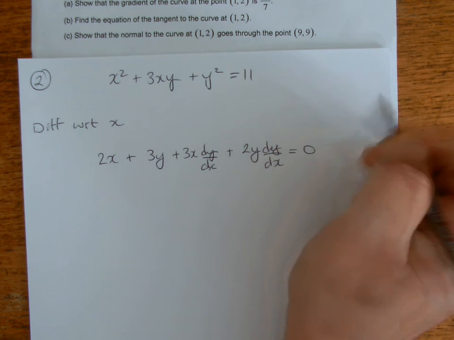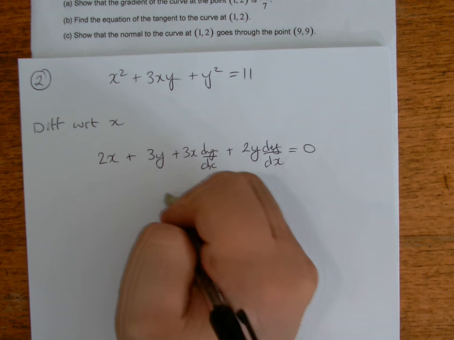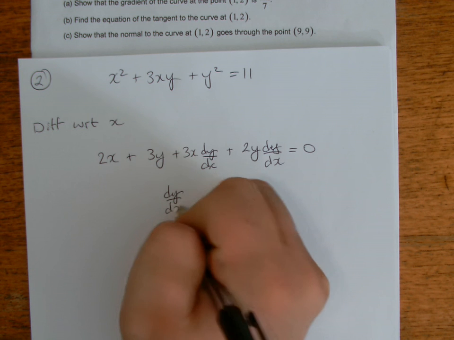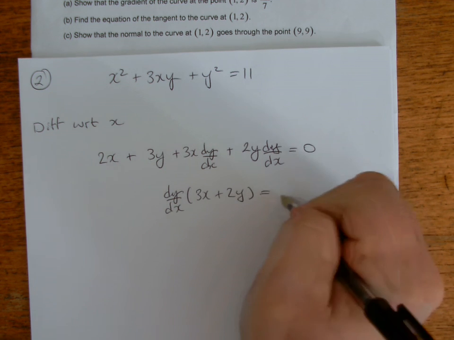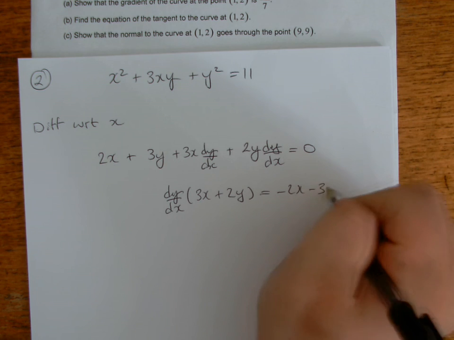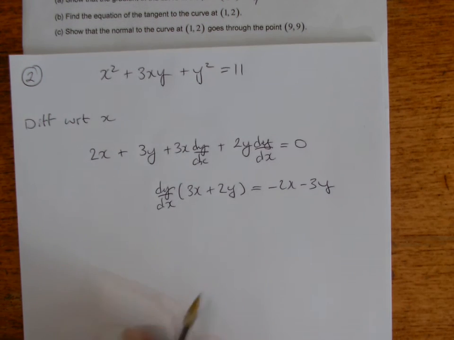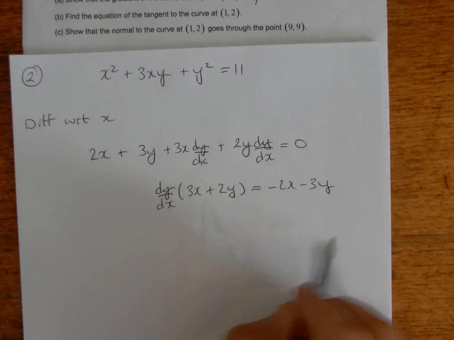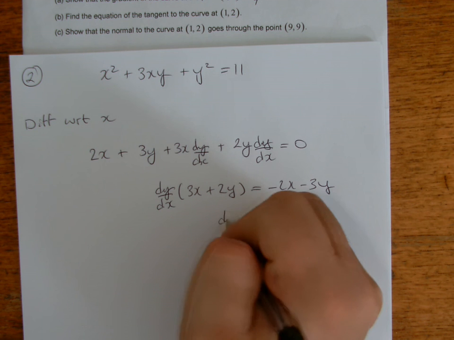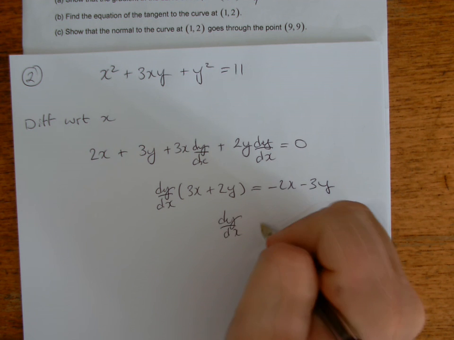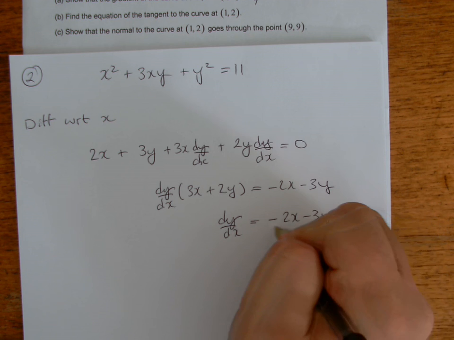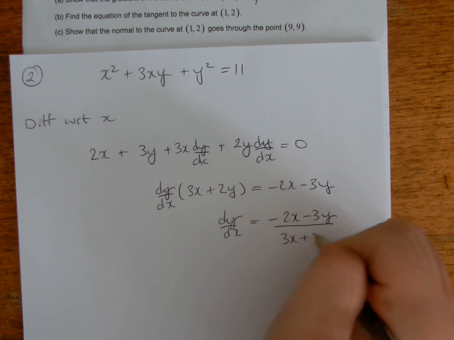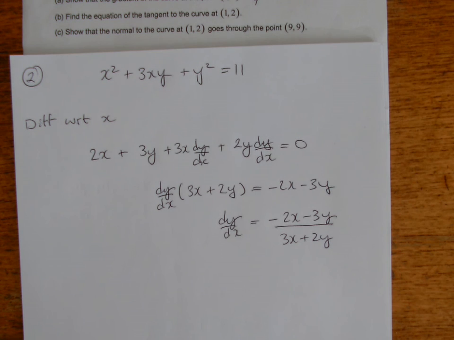And 11 becomes 0. So in this case, you group the dy/dx's and take the other stuff over the other side. Okay, and they both become minus. And then of course you divide. So dy/dx is equal to minus 2x minus 3y, all divided by 3x plus 2y. Okay, so we can leave it like that.